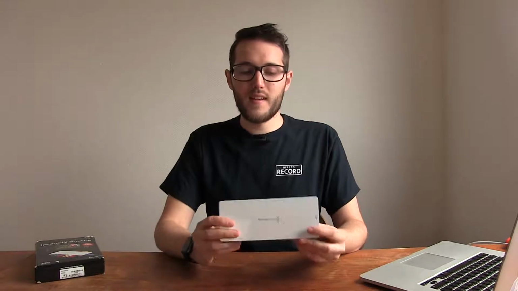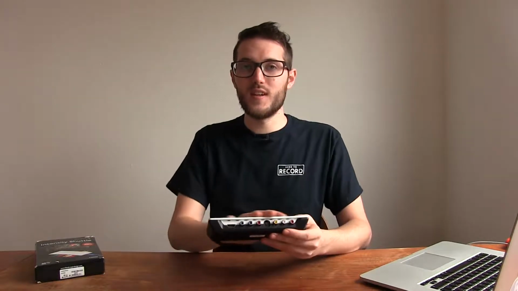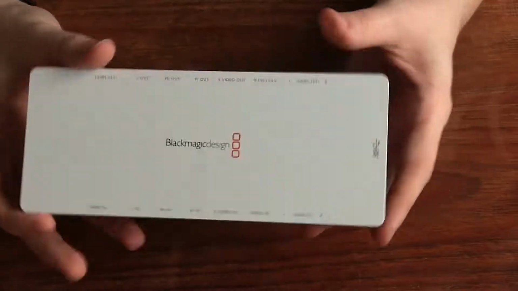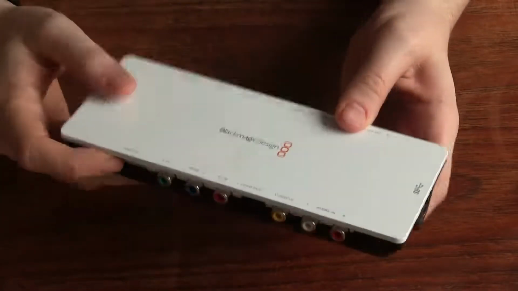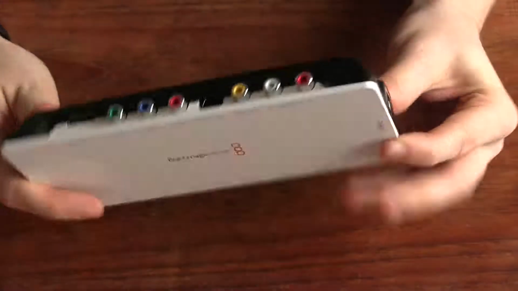So in that case, I recommend it if you want to do inputs and outputs and you have the need for some of these sort of analog connections. But if you're looking for something that's a little more slimlined, with just HDMI, then maybe the UltraStudio Mini Recorders are a better bet for your money. So that's everything you might need to know about the Intensity Shuttle, and hopefully you found this useful.